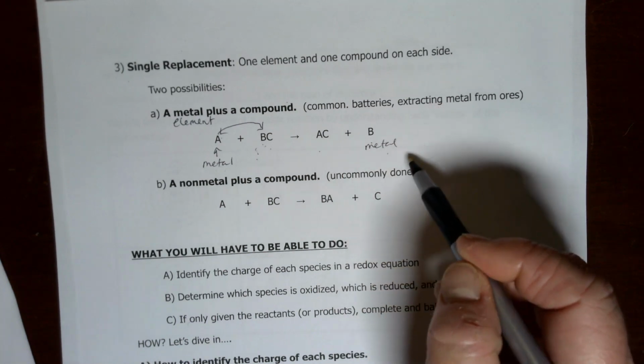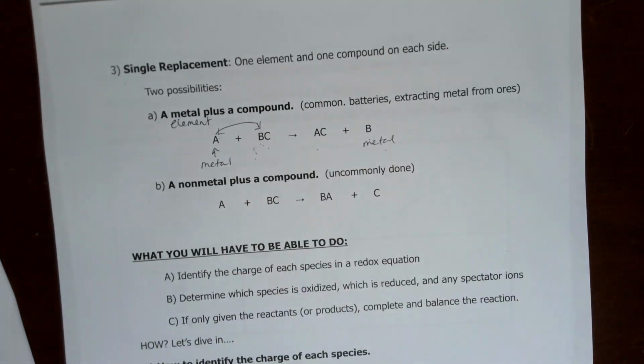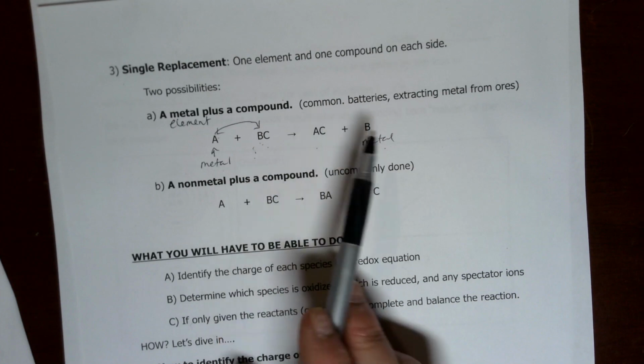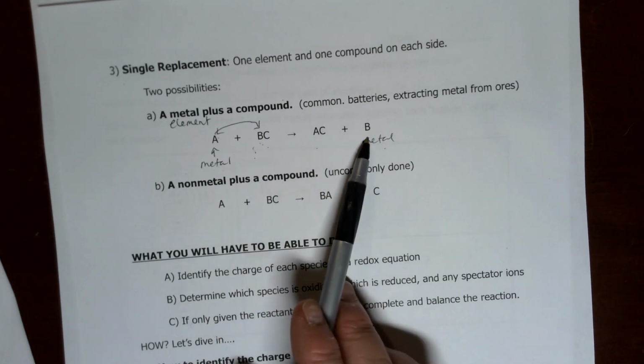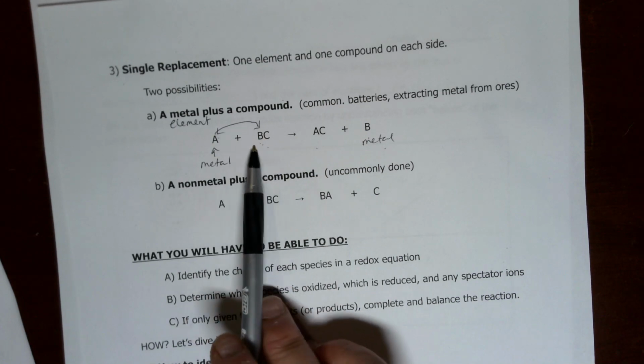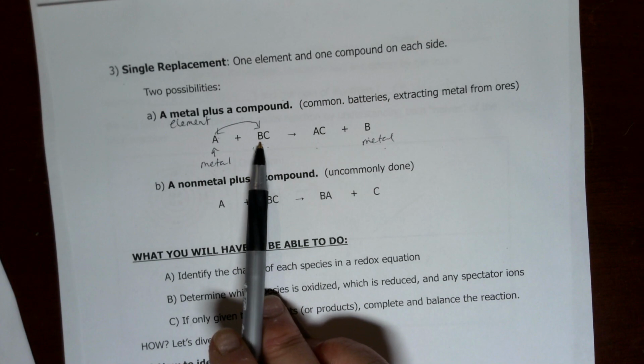This is a common reaction. This is what happens in batteries. This is what happens when we dig up rock from the ground that contains metal, and this metal in the ground is in its combined state. But if you want that metal to be in its metallic state, you have to do this kind of reaction, a single replacement reaction, to free up that bound metal.